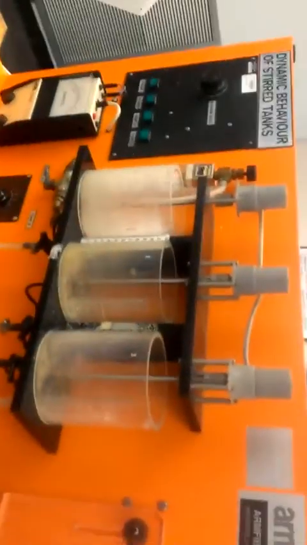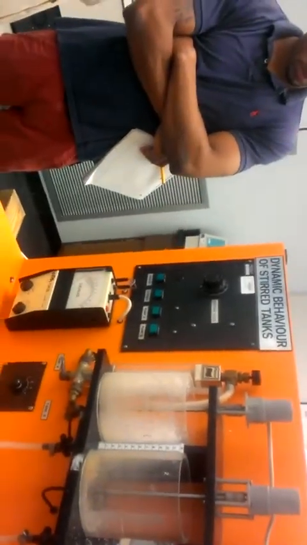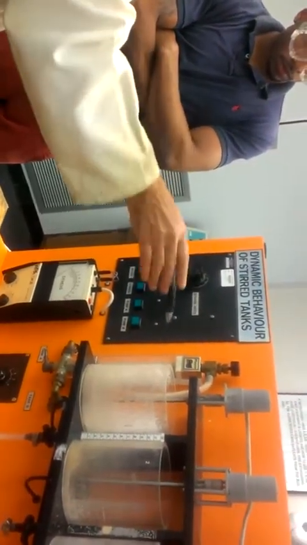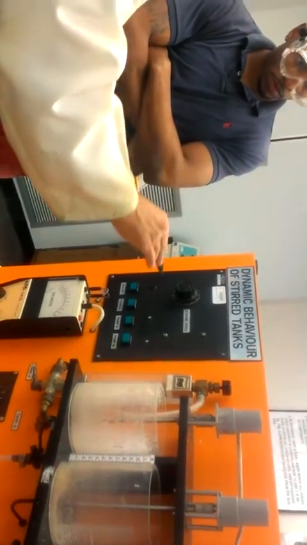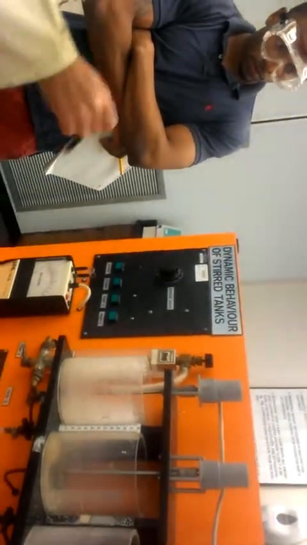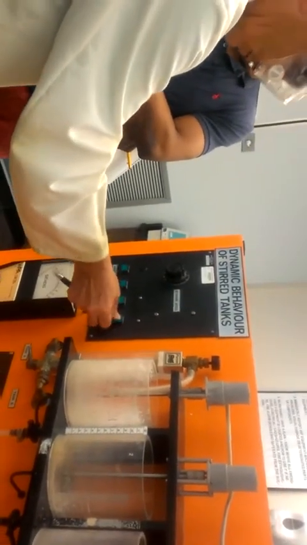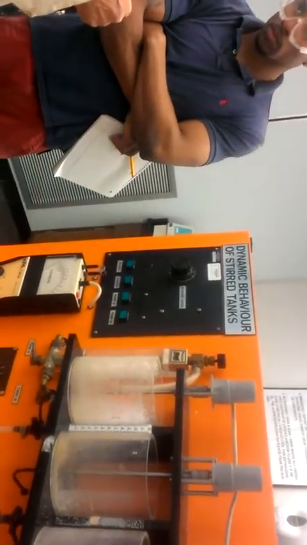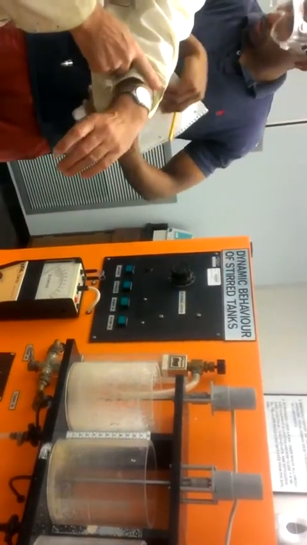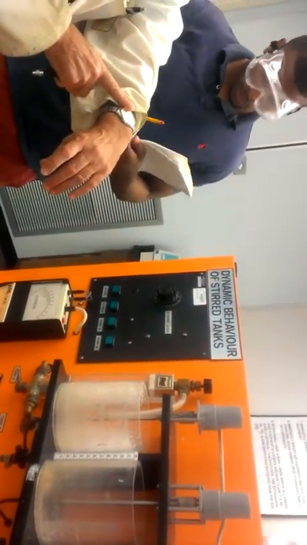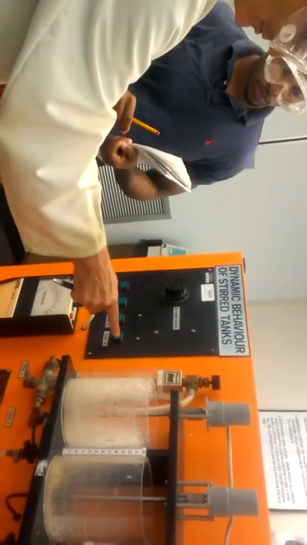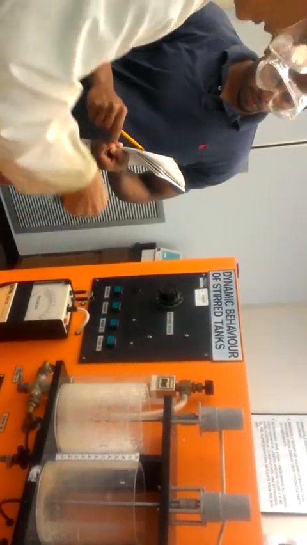For the pulse, what you do is everything is stabilized again. You connect the distilled water. So after about 10 minutes, you have a flat line. At time equals 0, you disconnect the distilled water and connect the other, like you did before. But you keep it only for 20 seconds. After 20 seconds, you disconnect this and you connect the other.